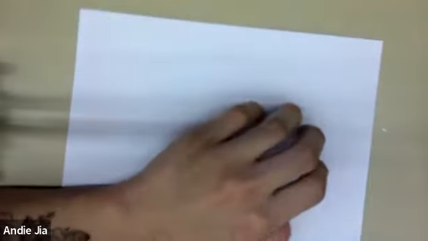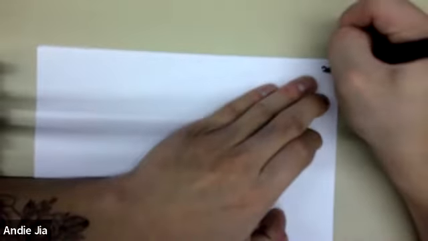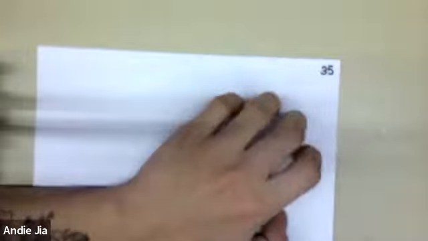And now when you introduce more of a concept, a harder problem is to find the equation of a tangent line.